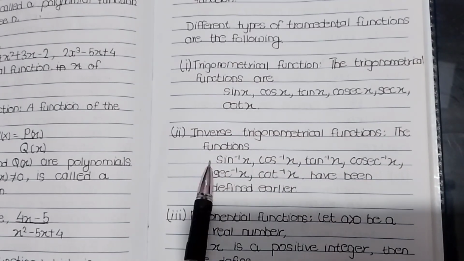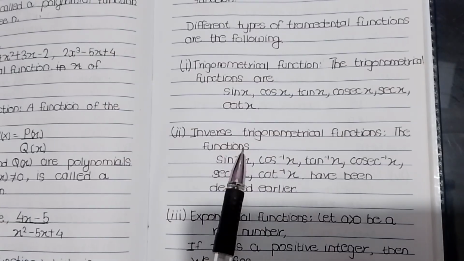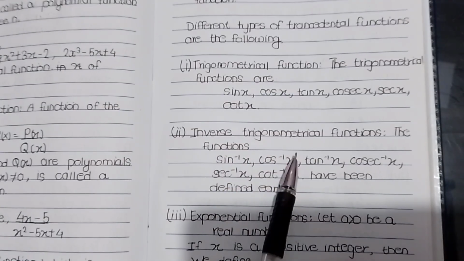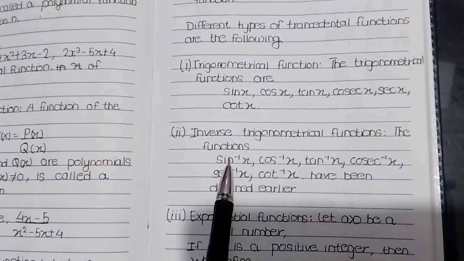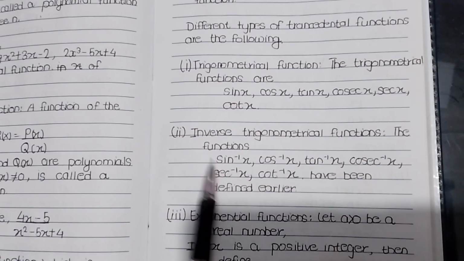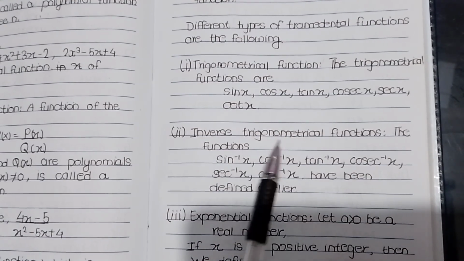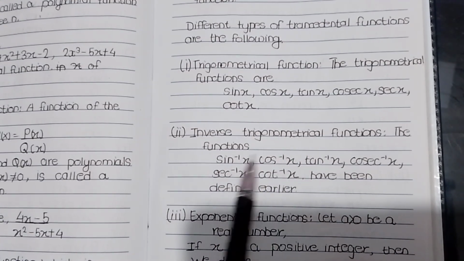The inverse trigonometrical functions are sine inverse x, cos inverse x. We can't pronounce it as sine minus 1 x. It is the wrong way of pronunciation. You should pronounce sine inverse x, cos inverse x, tan inverse x, cosec inverse x, sec inverse x, cot inverse x, which have been defined earlier.